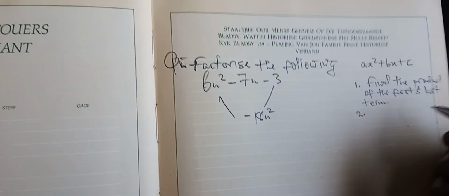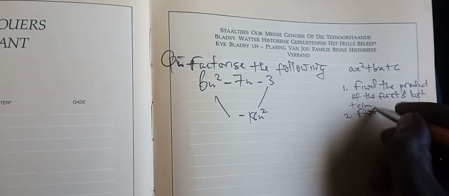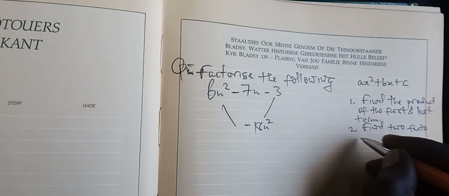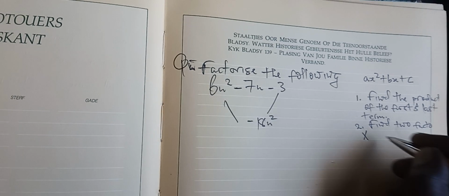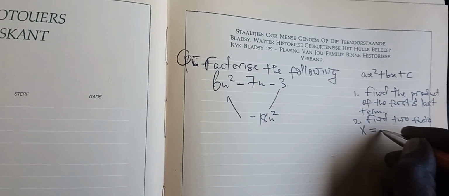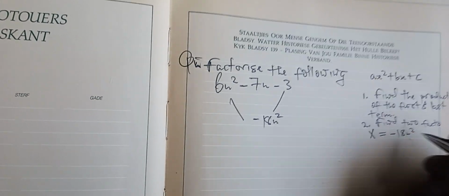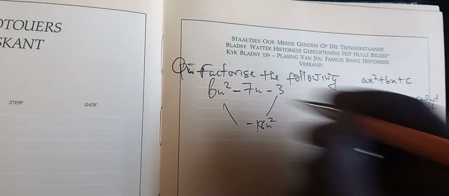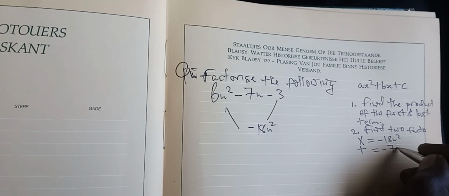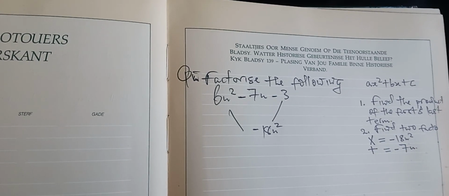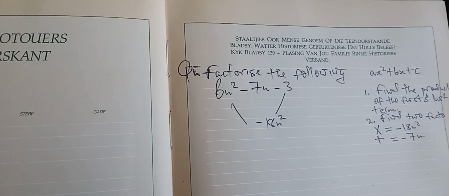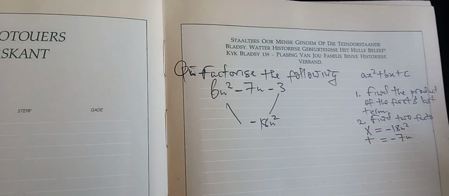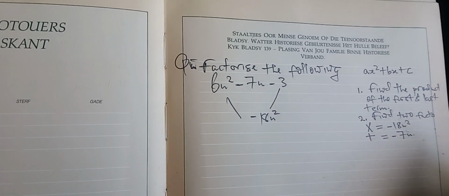And the second step is to find two factors, such that when you multiply those factors, you get negative 18n squared. And when you add the very same factors, you are going to get the middle term, which is negative 7n. And in the previous videos, I've also mentioned that for you to find these factors easily, you must just list the factors of the existing terms.